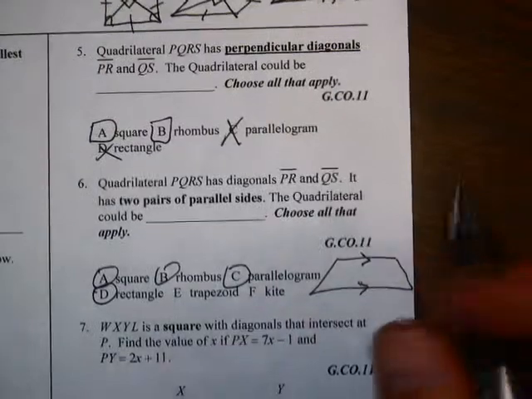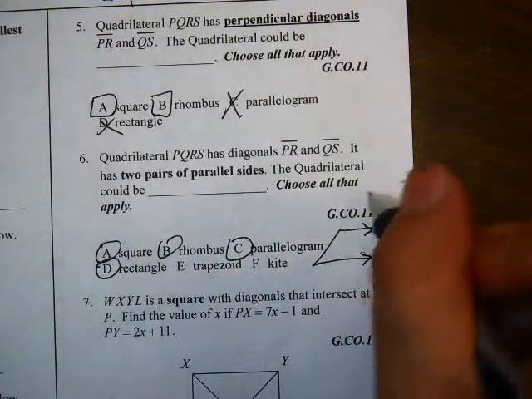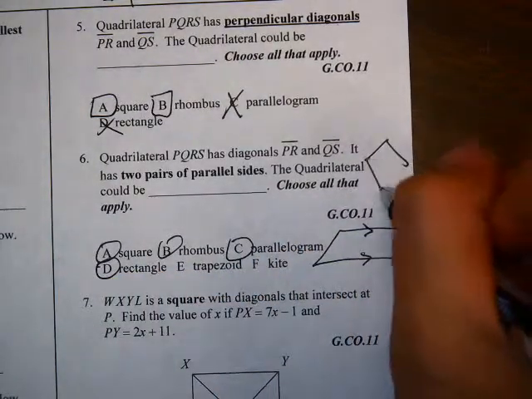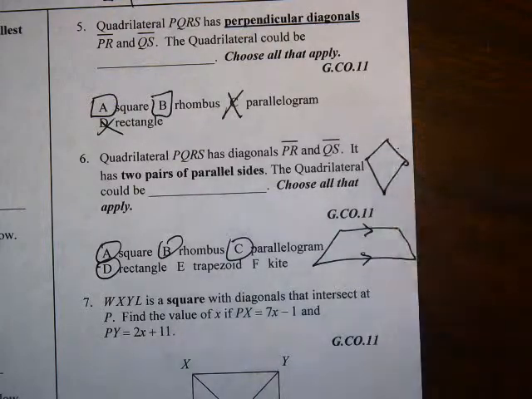The kite, and we haven't dealt with the kite a whole lot, but if you draw a kite, the kite actually doesn't have any sides that are parallel. There's not one pair of parallel sides in the kite. So the ones that do work are the square, rhombus, parallelogram, and rectangle.